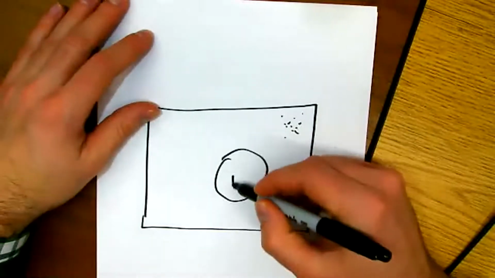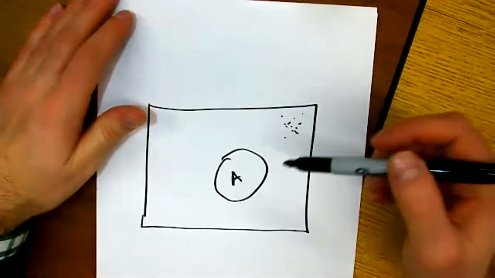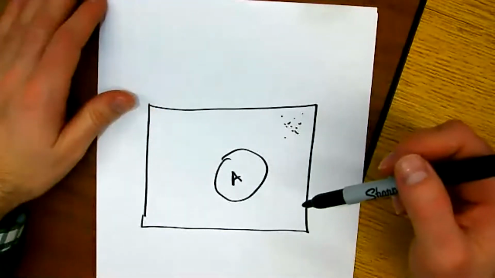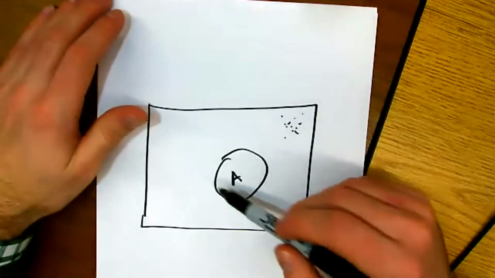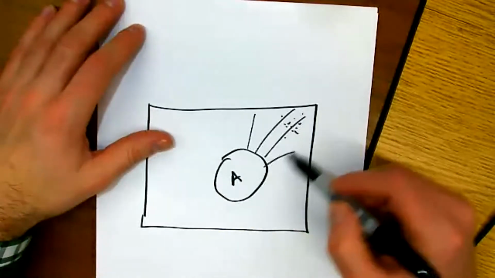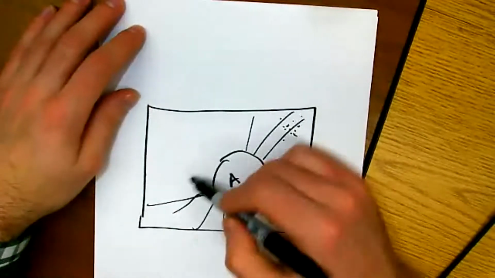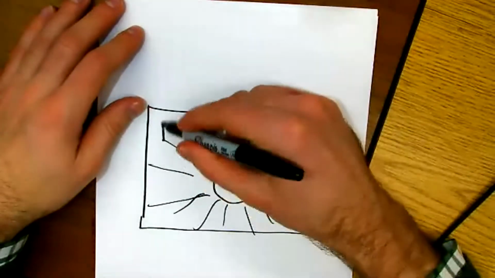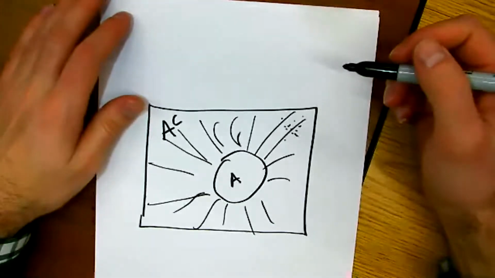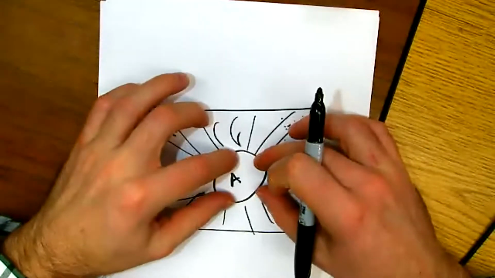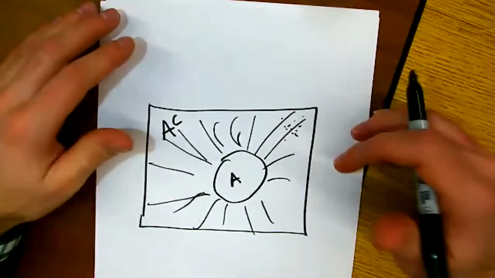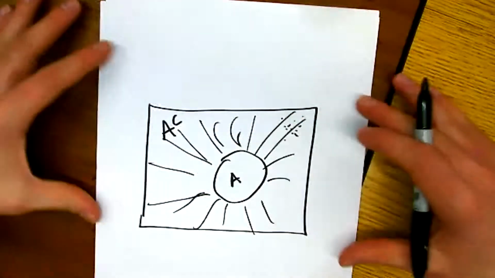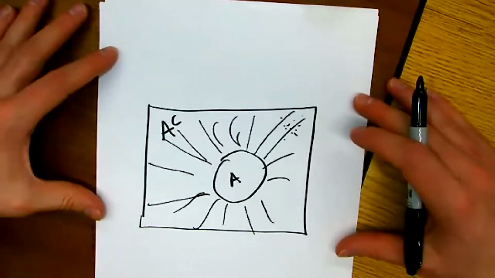Wherever event A is, if I think about where A complement would be, well, A complement would just be everything that's not an A. So every possible outcome not an A. So this would all represent A complement. If I take A and I add to it the area of A complement, I've covered every possible experimental outcome, right?